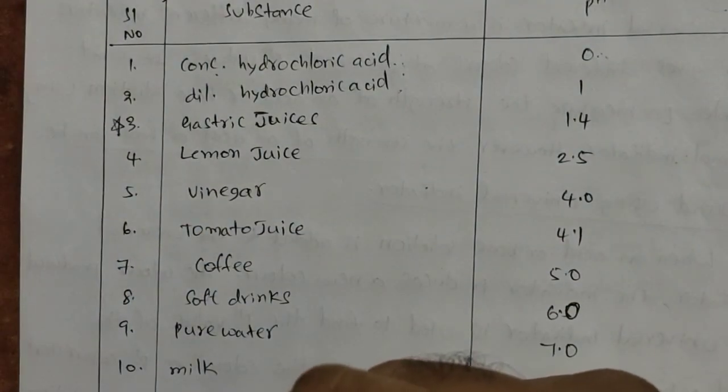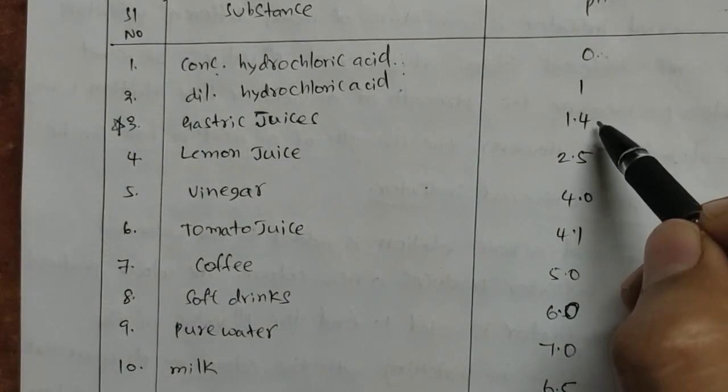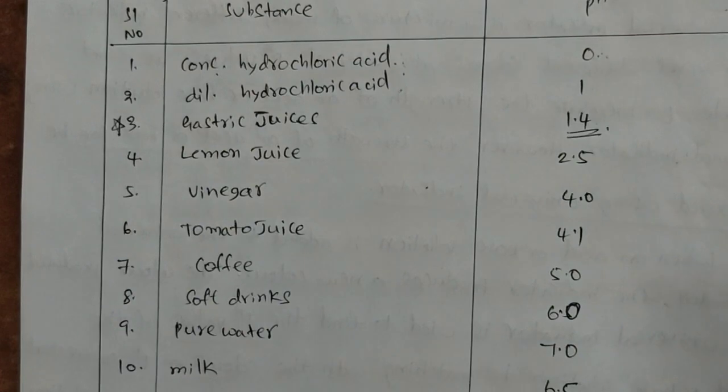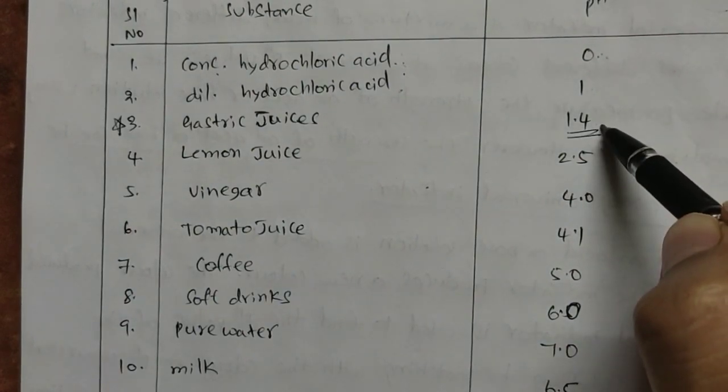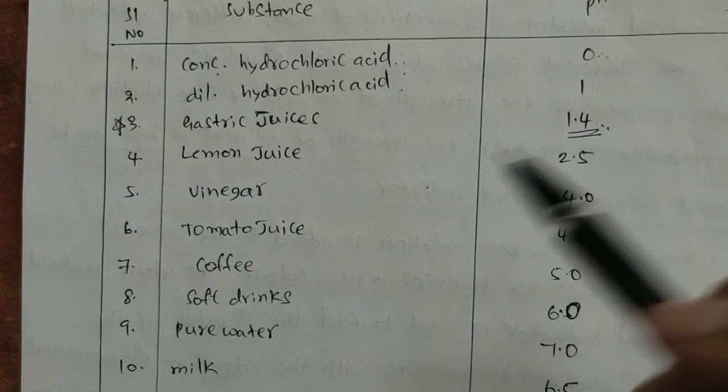So gastric juice that is present in our digestive system is also hydrochloric acid. Its pH is very important, 1.4. This is also a strong acid. So this much of strong acid is essential to digest the proteins that we eat in our food, right?